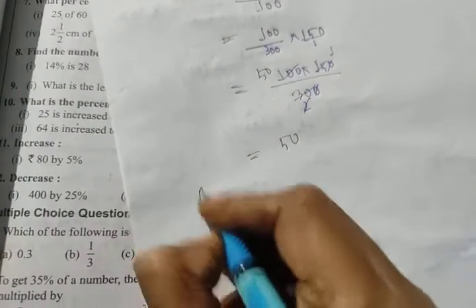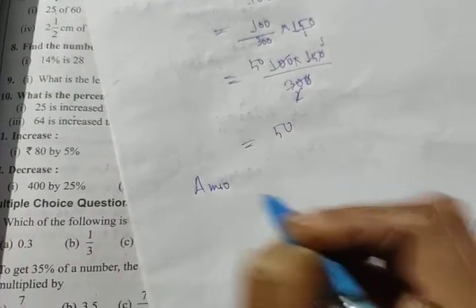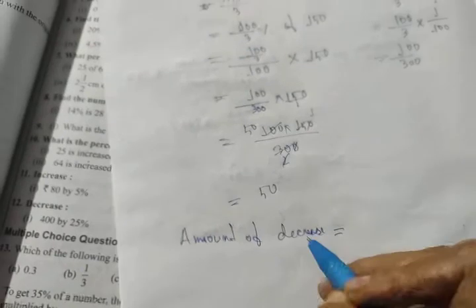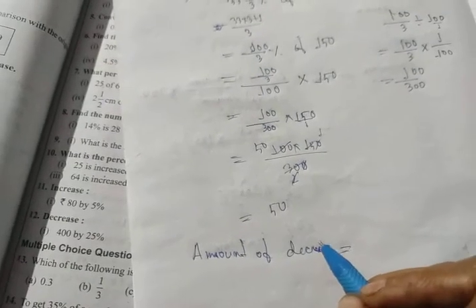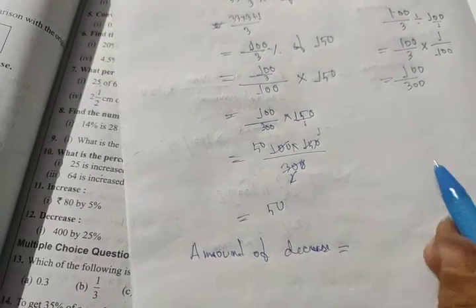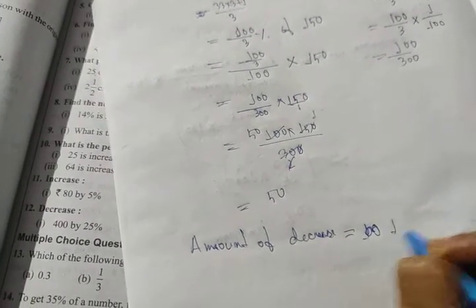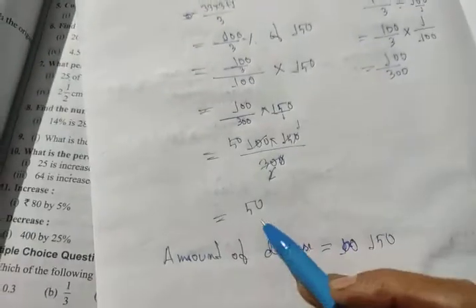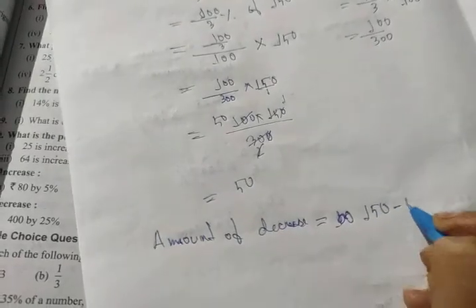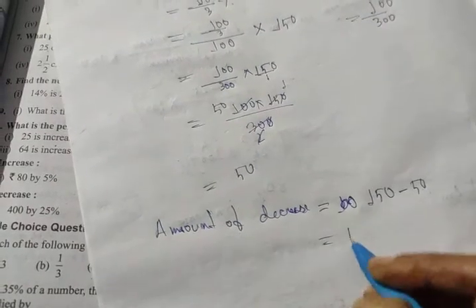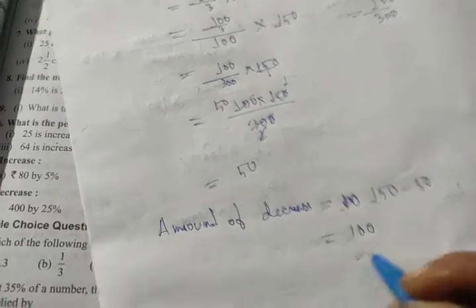Now here it is decrease. So the amount of decrease. Since this time we are decreasing, that means what? Decreasing means less. So to obtain less, what do we have to do? Subtraction. So initially it was 150. We are decreasing 50. So 150 minus 50. Our answer will be 100.